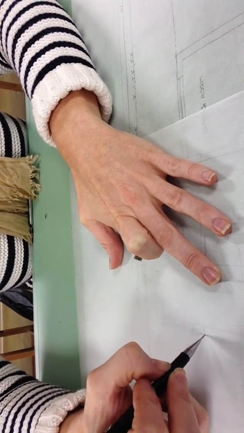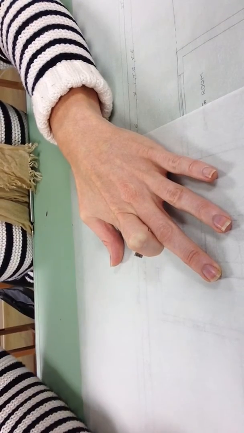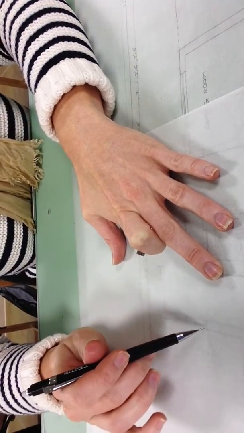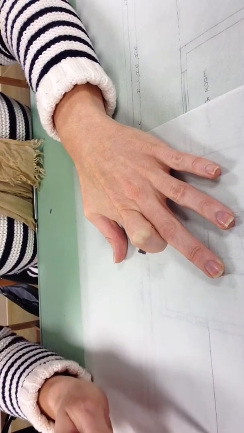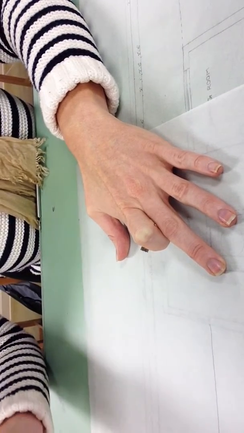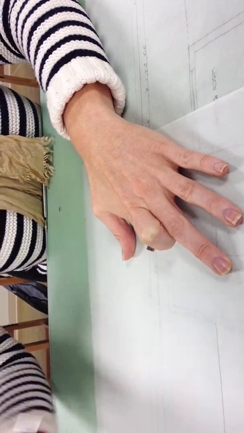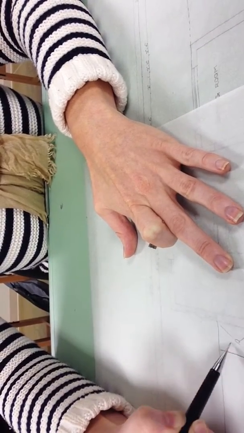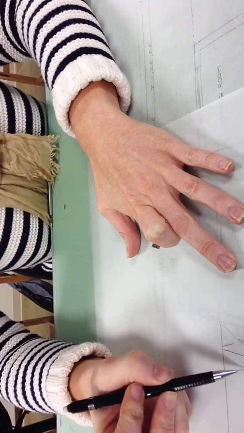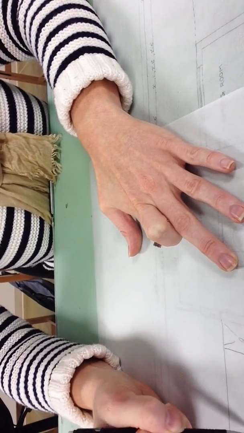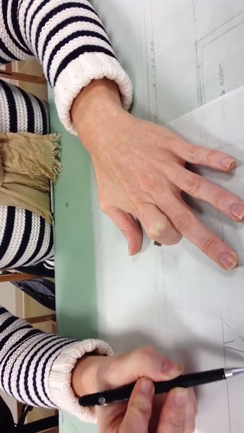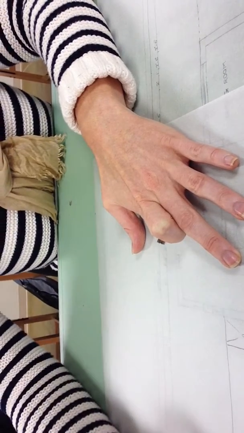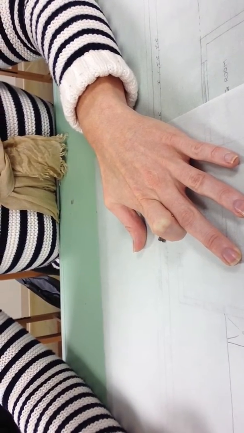So maybe we create, here, and we put the shower here, and then we put the vanity on this side. Maybe this has a bump out.